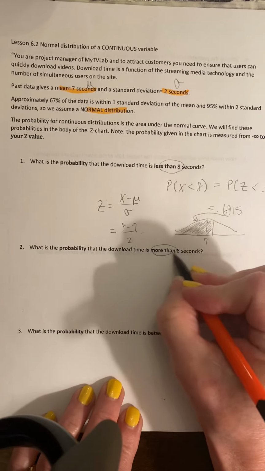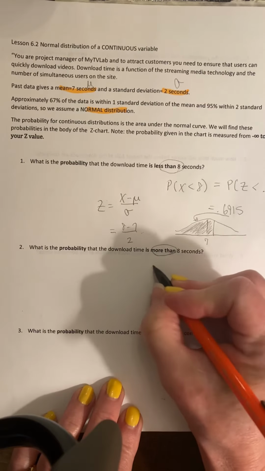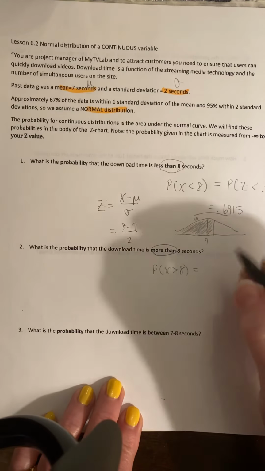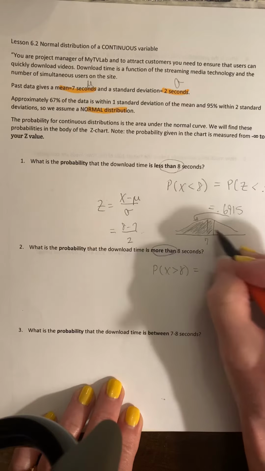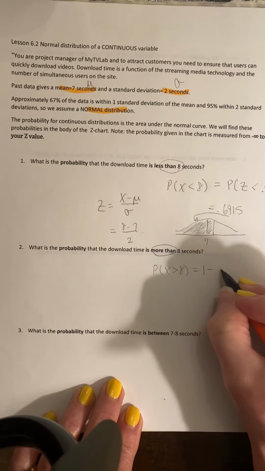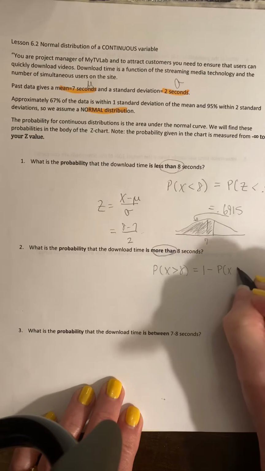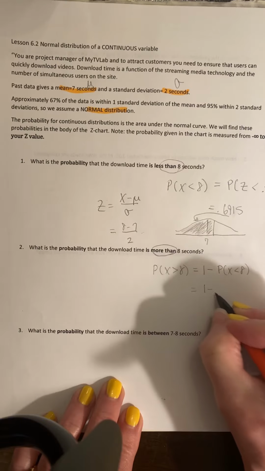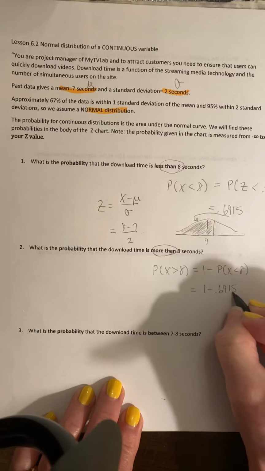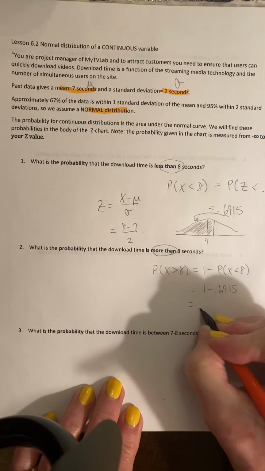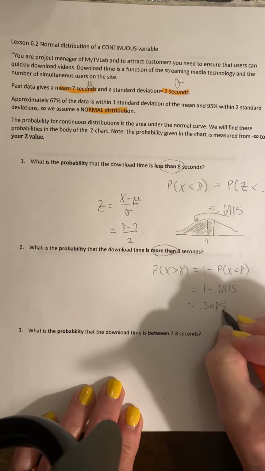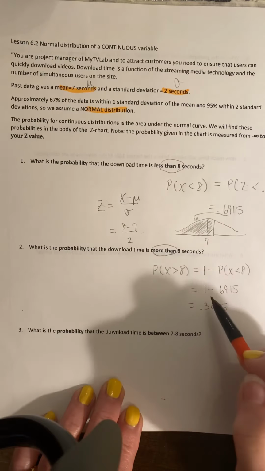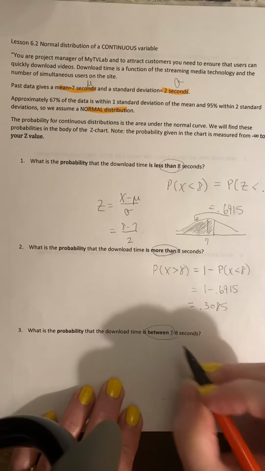Well, if it says more than, we have an extra step. If the probability of x is more than 8, since the chart always gives us the area to the left, and remember all this adds to 1, you simply say 1 minus the probability that x is below 8. Well, we've already found that, and so we simply subtract from 1. So less than, straightforward. More than, subtract from 1.